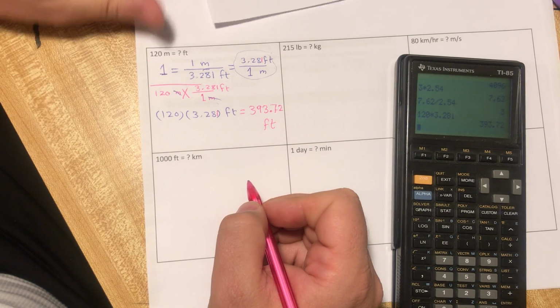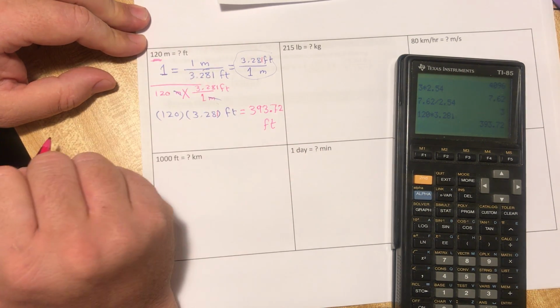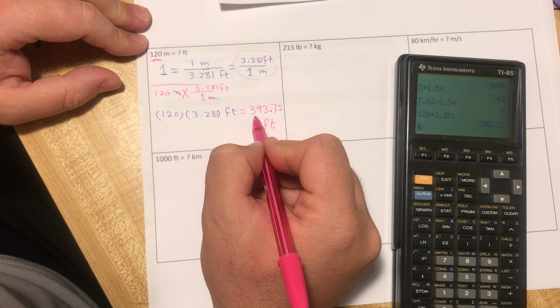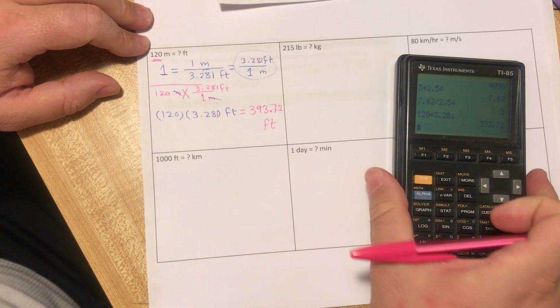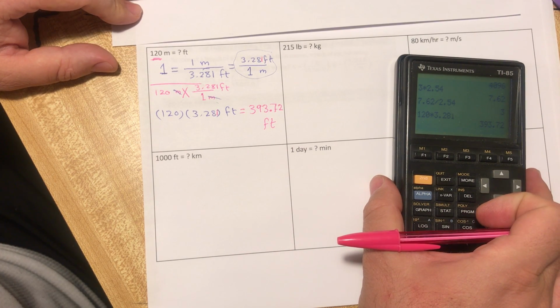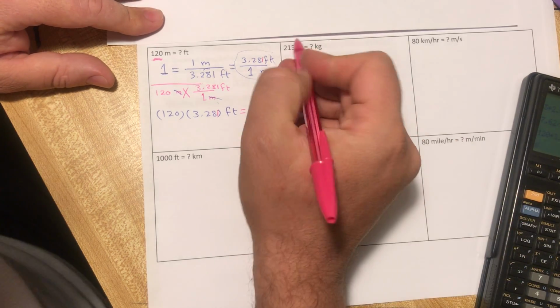Now I complete it. So each 120 meters is equal to 393.72 foot. Okay, what if I need to change masses now, exchange masses or convert masses?